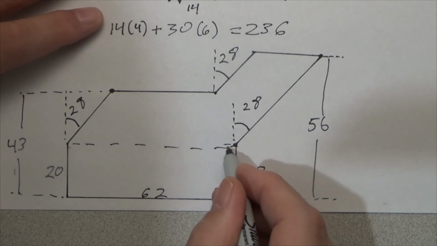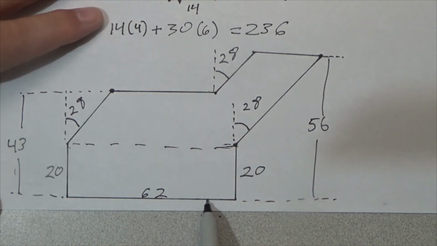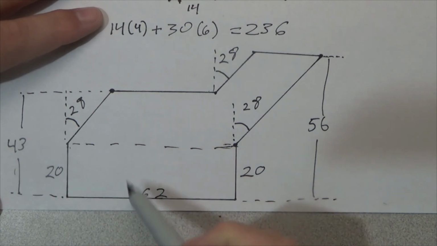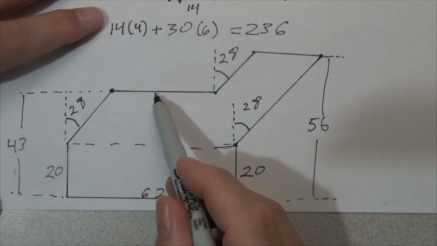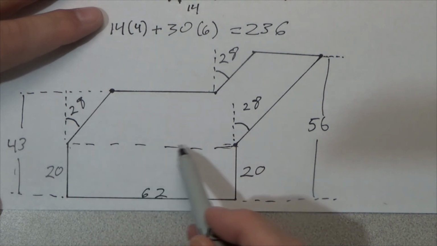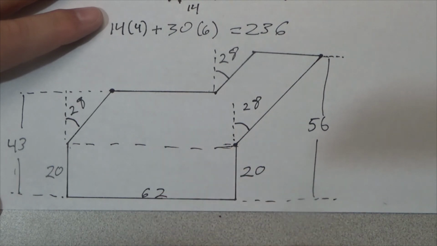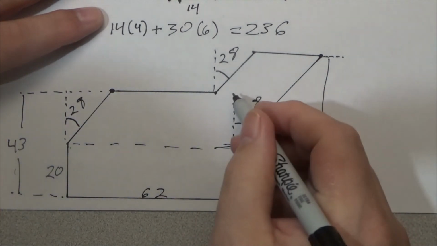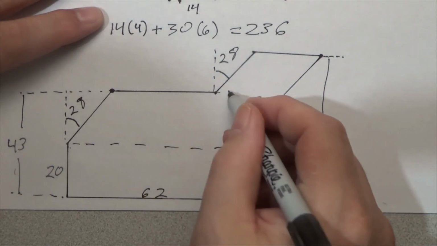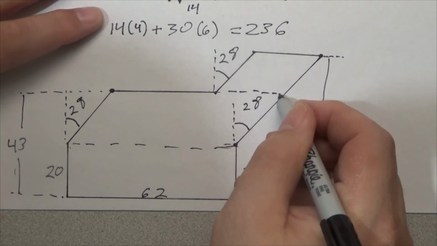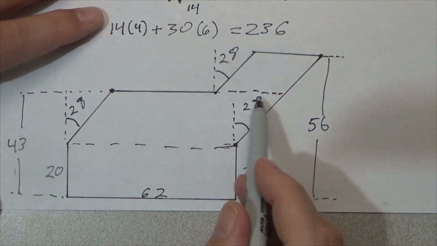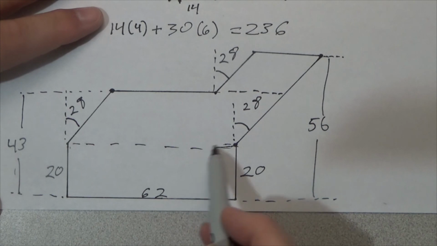now it's not perfect, this line and this line would be parallel to each other because I've got 20 and 20 right there. Well, that means that because this line and this line are parallel, this line and this line would be parallel. So now if I just take this line right here and I extend it, I have a parallelogram right here.